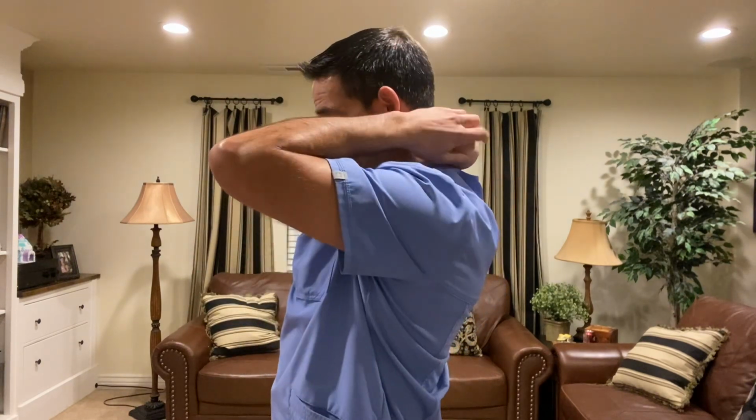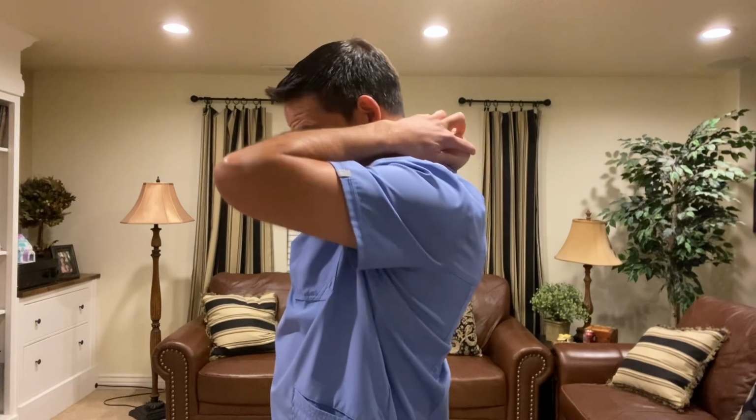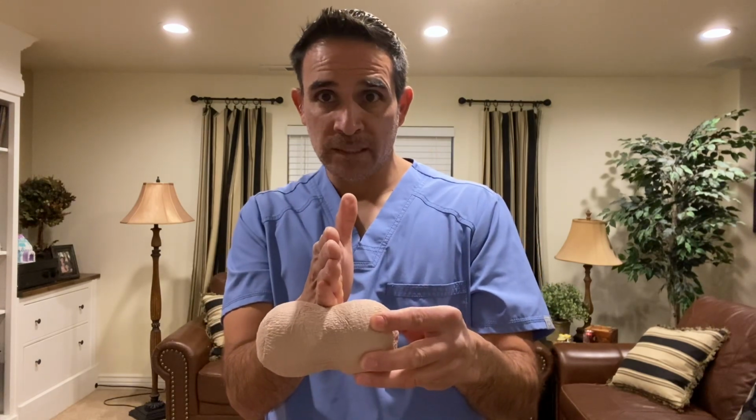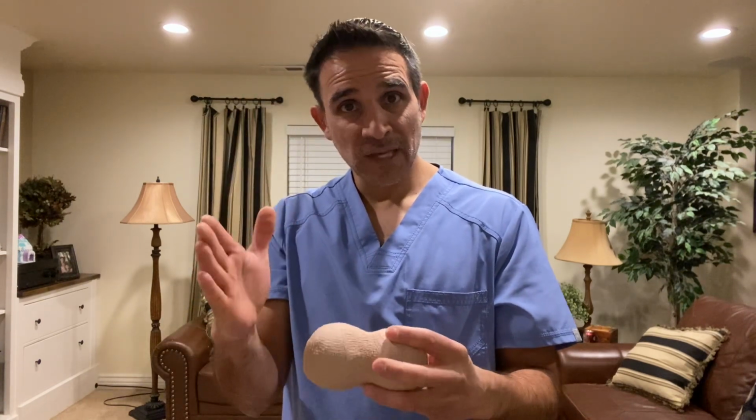back so that these two tennis balls are focused right on the center of, well, actually to the side of the center of your spine. The center of your spine will sit right in between the tennis balls. The main crown of either tennis ball is going to be riding right on the facets.